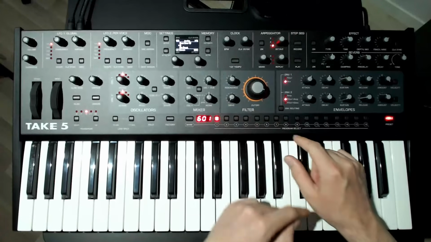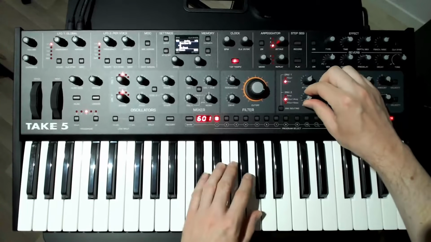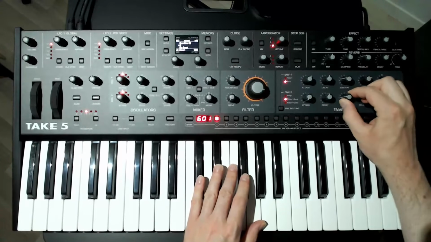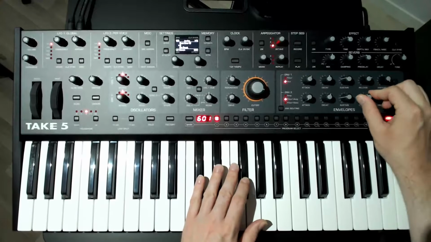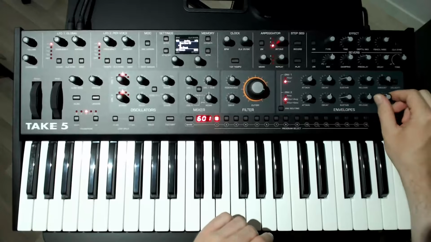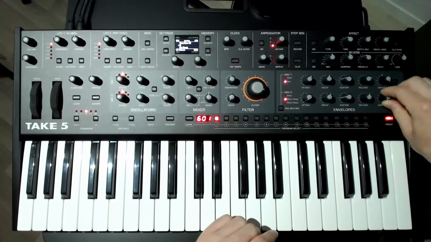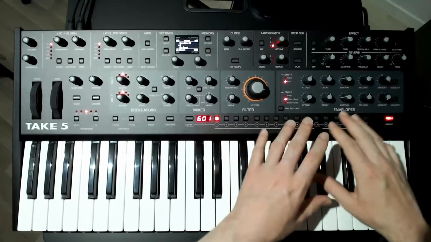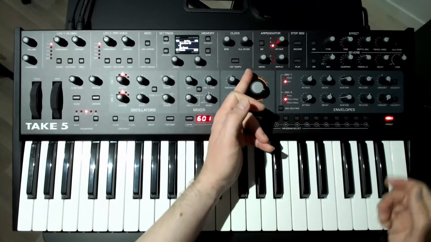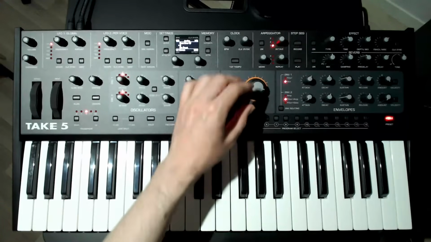Filter plus amp means that this will behave with the volume as it says here. But also, this little fellow now doesn't control the volume of the amplifier. Instead, it controls how much this will affect the filter. And this one is omitted for filter purpose now.